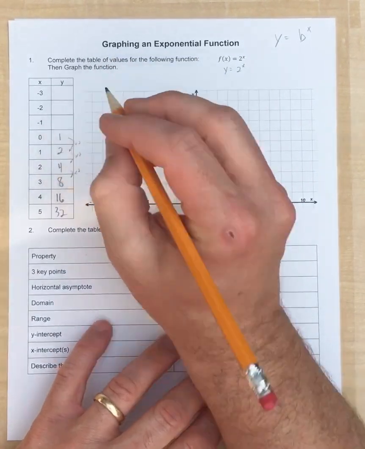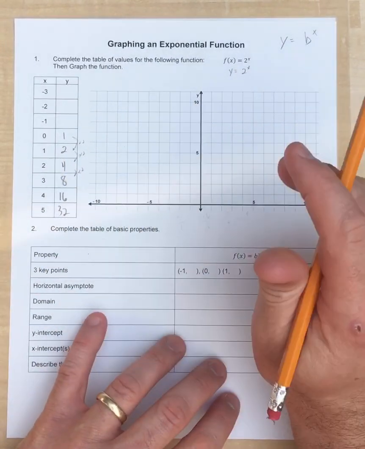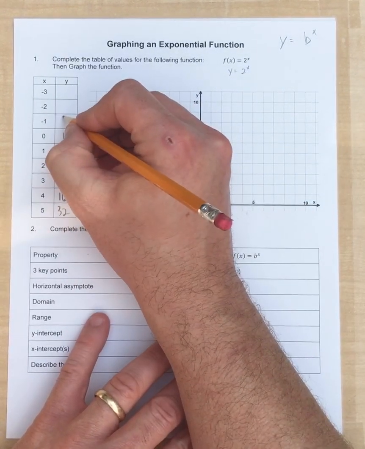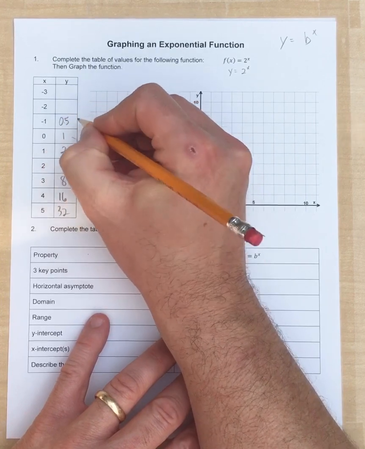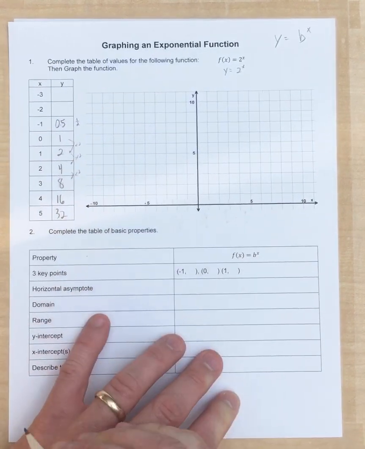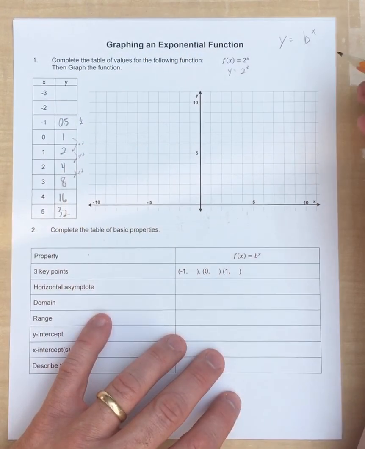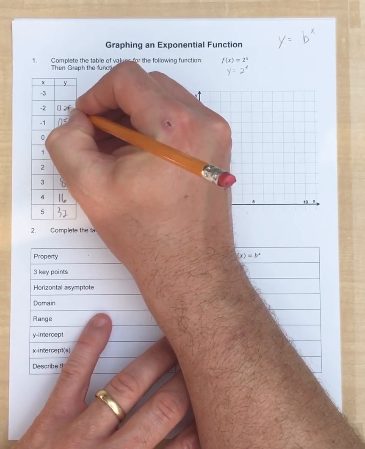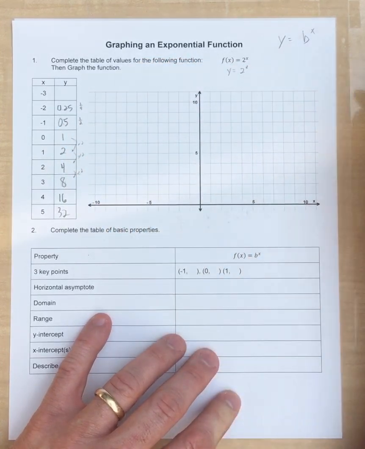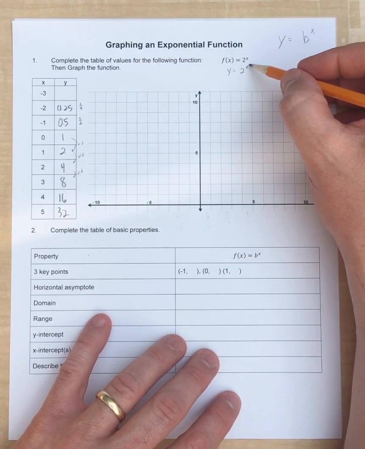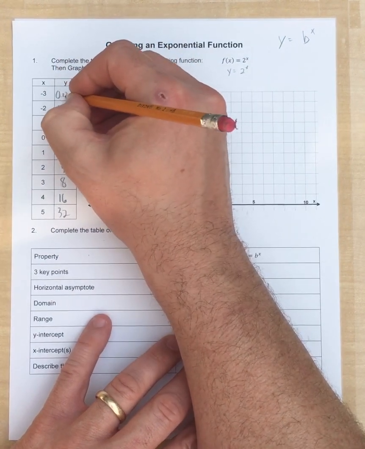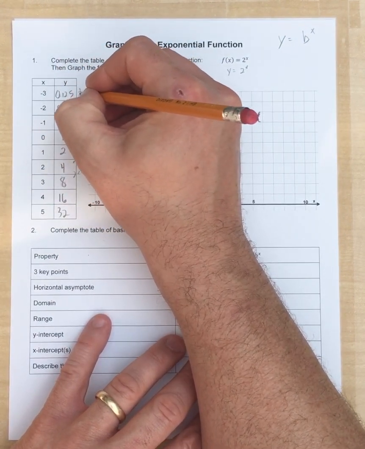So this is negative 1 again. 2 to the negative 1. It's not going to be a negative number. 2 to the negative 1 is 1 over 2 to the 1, or 1/2. Or I'm going to make it 0.5 just so it's easier, but I can put a 1/2 here as well. 2 to the negative 2 is 1 over 2 to the 2, which is 1 over 4, which is 0.25, or 1/4. And then 2 to the negative 3 is 1 over 2 to the 3, which is 1 over 8, which is 0.125, or 1 over 8.